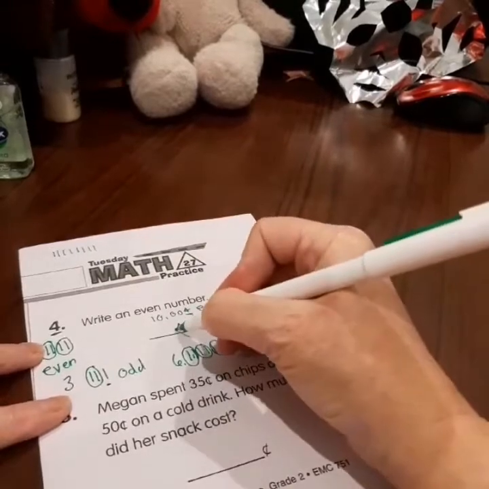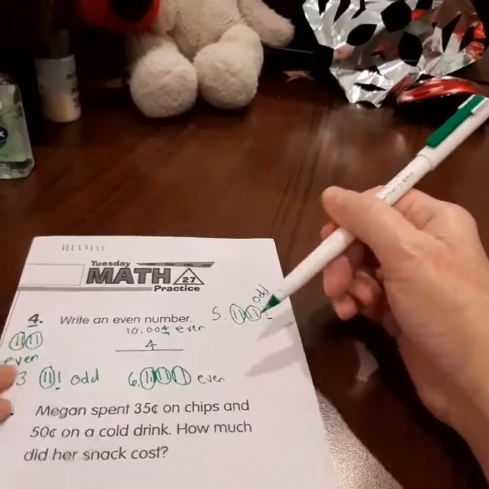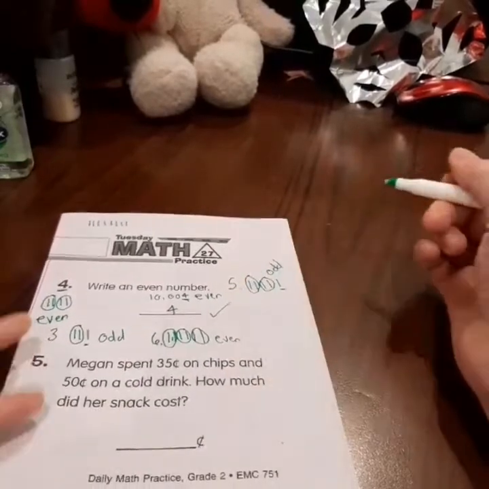You can easily just write 4 if you want to. Or you can challenge yourself and write a nice long number. It's up to you. But that's our even number.